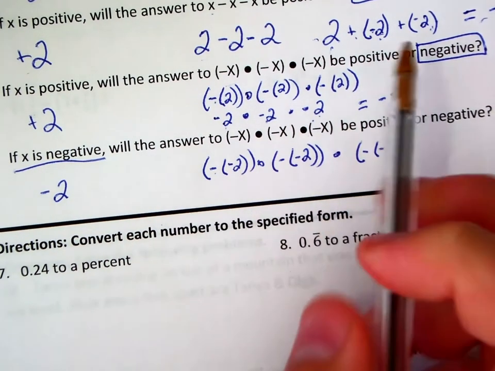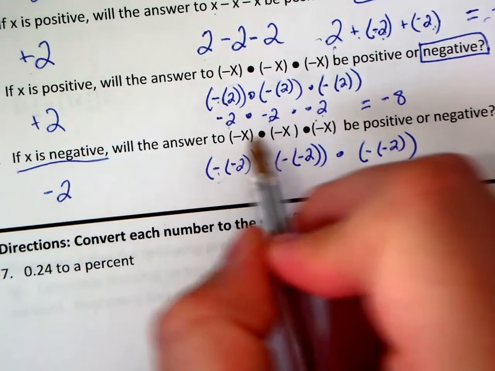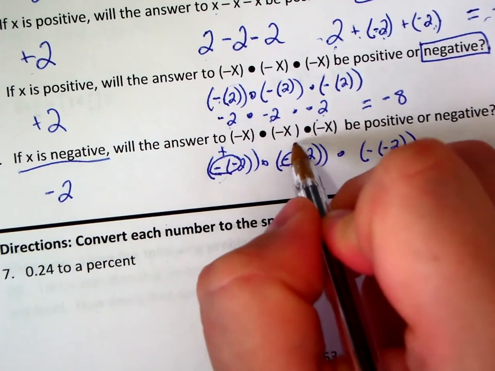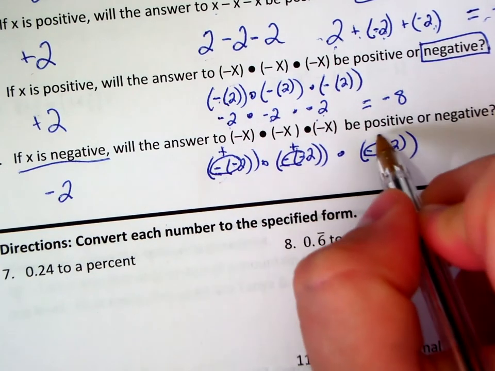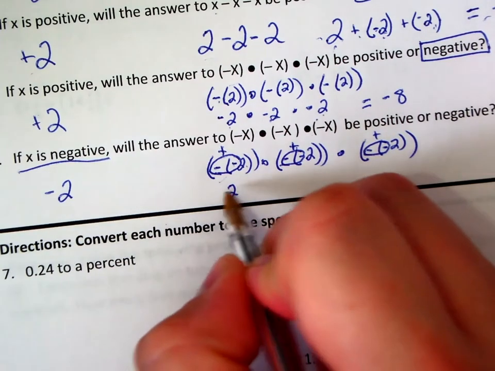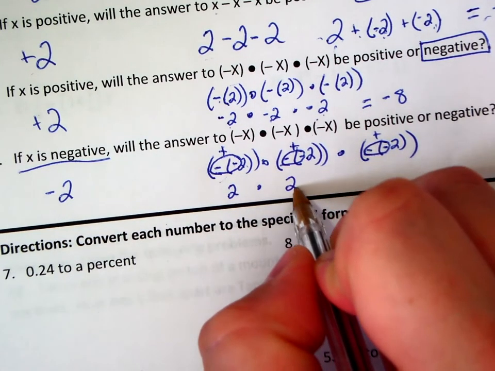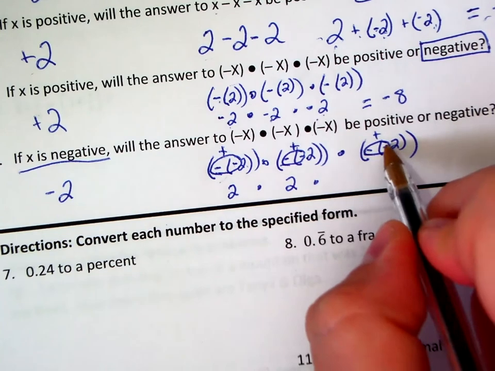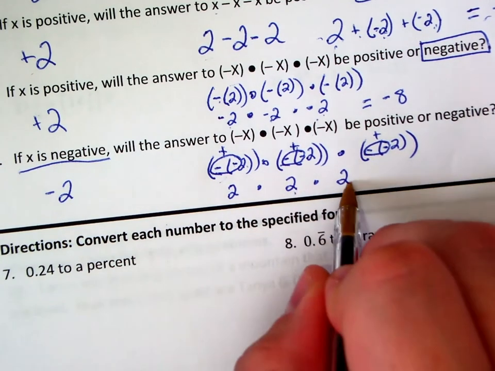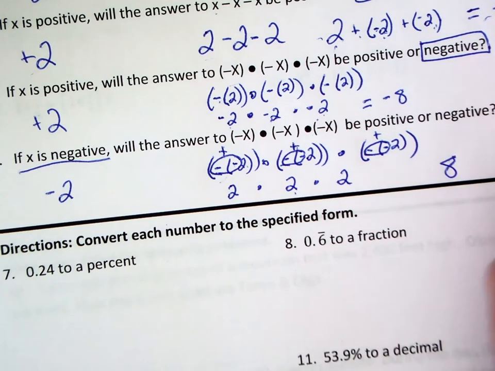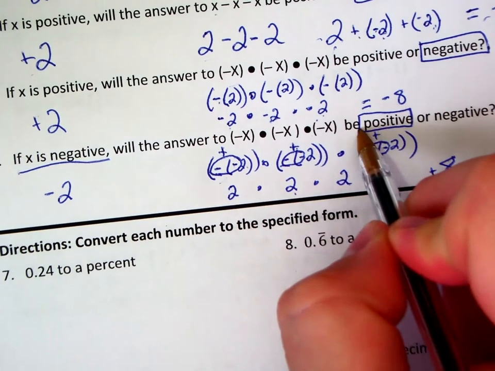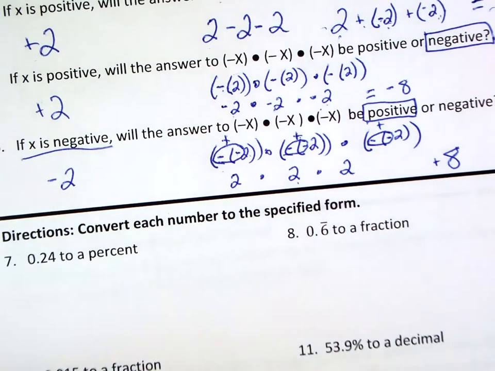And here we need to remember that when multiplying a negative times a negative, it cancels to become a positive. So all three of these negatives times negatives will become positive. So I'll have positive 2 that will drop out here, times a positive 2 that will drop out there, times a positive 2 again for our third term. We'll have 2 times 2 is 4, times 2 is 8, and that is positive. So our solution for number 6, we should have gotten positive.